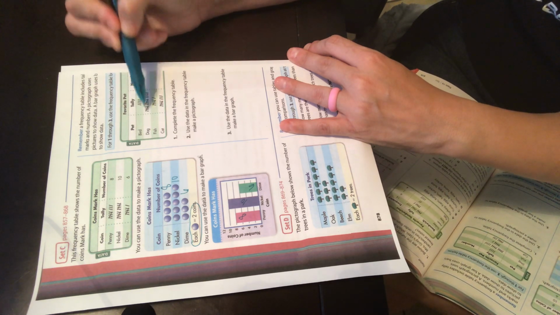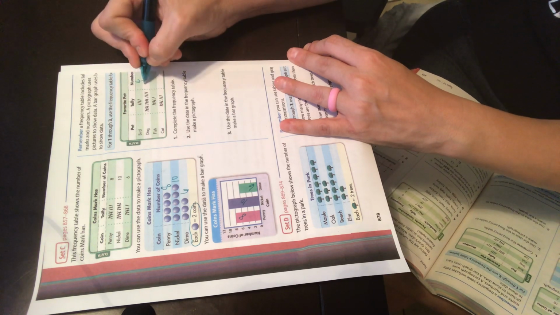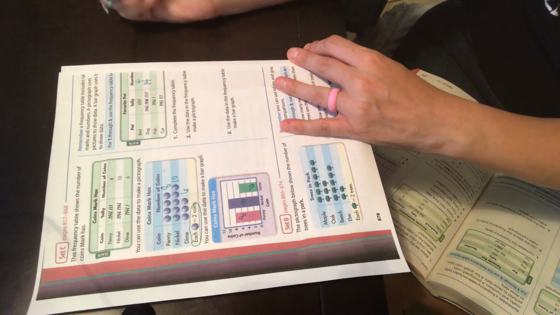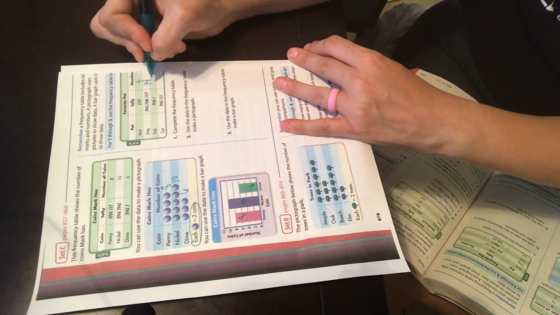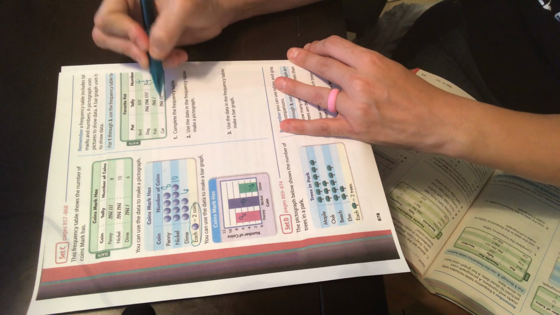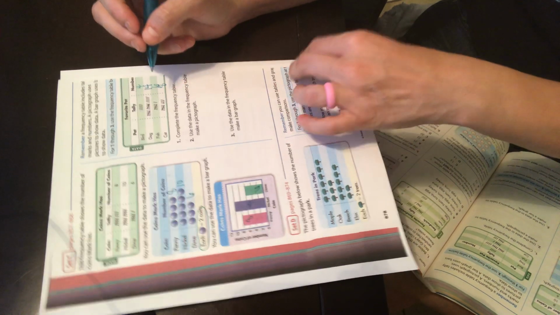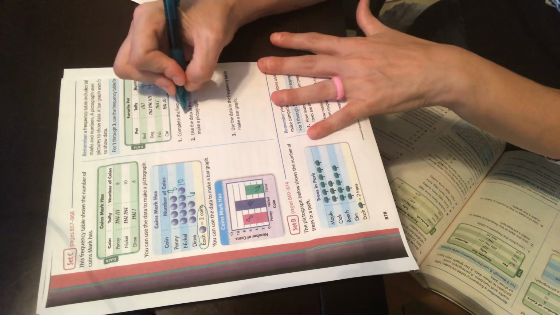So let's do it. 5, 10, 11, 12, 13, 14. Lots of dogs. 14. Here we have 6, 5, 6. Then here we have 5, 6, 7, 8. 8 people have cats. It says complete the frequency table. We did that. Check. Look, we're already good.